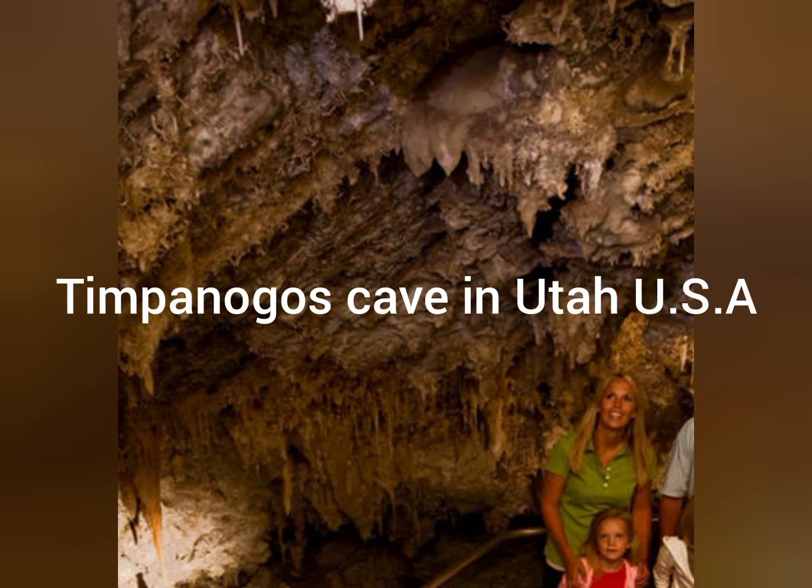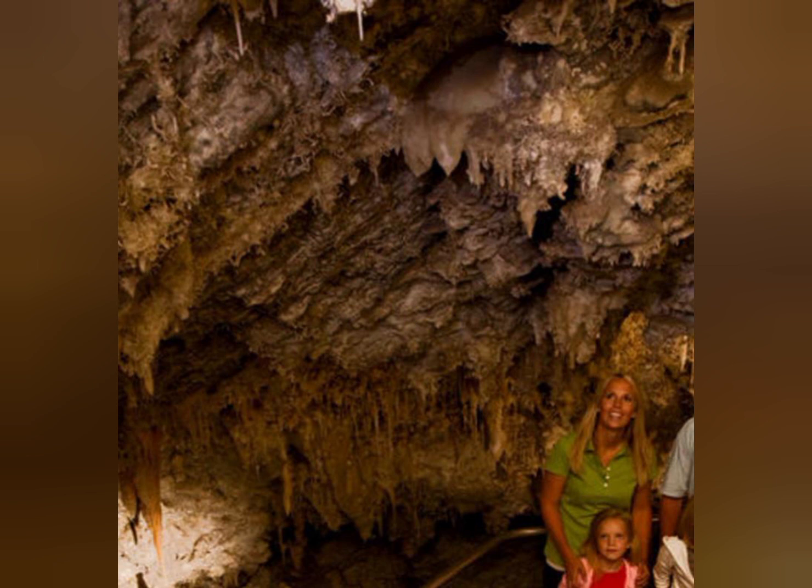At Timpanogos Cave, which is in Utah in the USA, there are very colorful stalagmites, which also attract lots of tourists. The study of such underground caves and caverns and karst topography is of immense importance, especially for mining operations, for laying underground railways, for construction of dams, as well as for water storage.